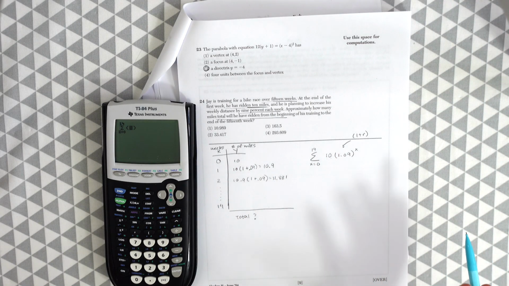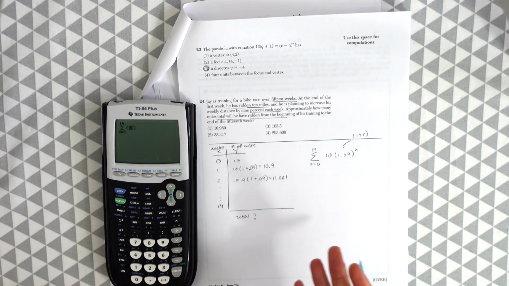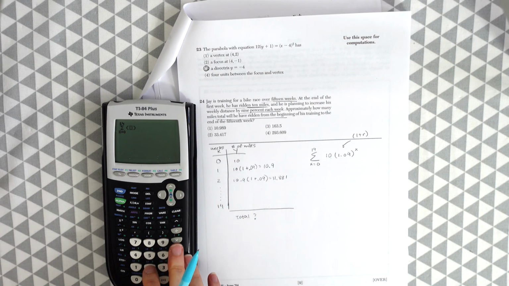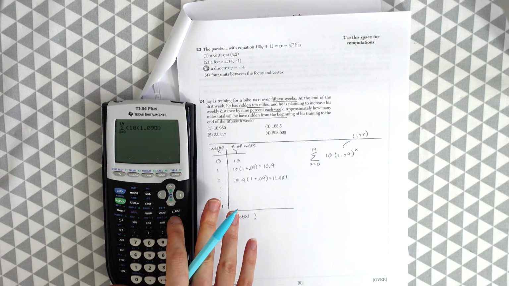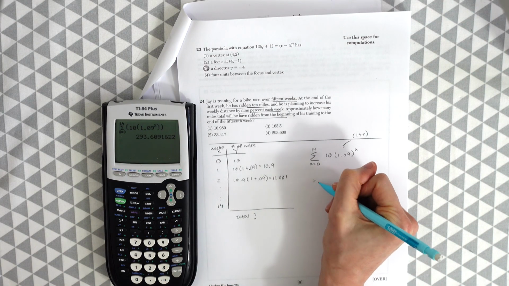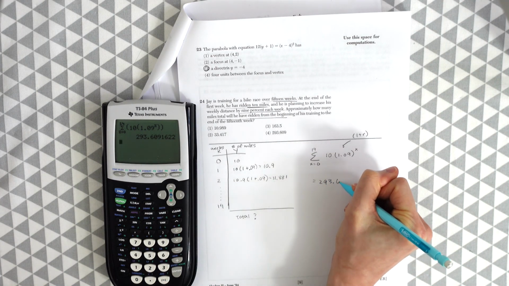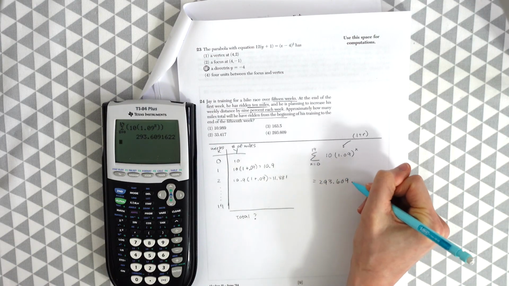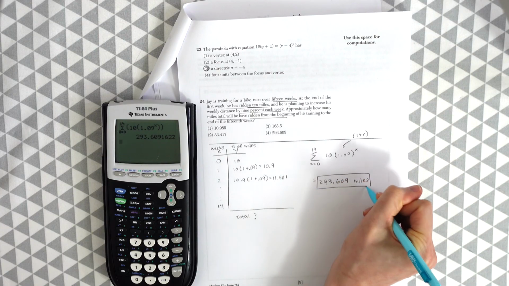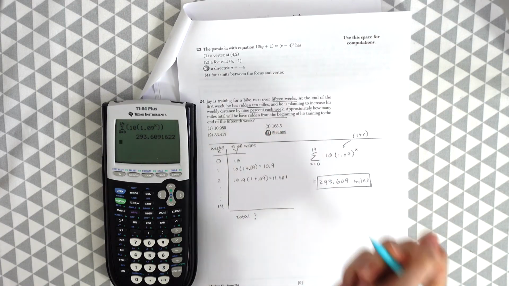So we're not starting at level 0, we're starting at 10. So now we're going to plug in 10 times 1.09 raised to the x, and then press enter, and we're going to get 293.609. So that's how many miles he's going to be traveling over 15 weeks, which is choice number 4.